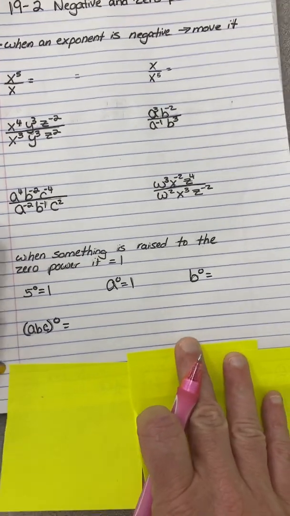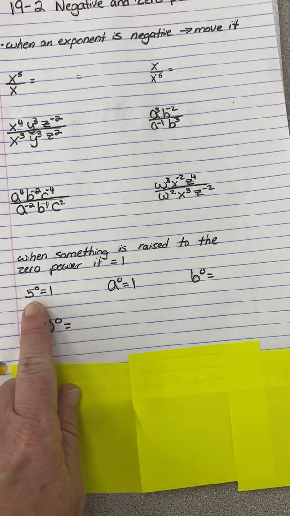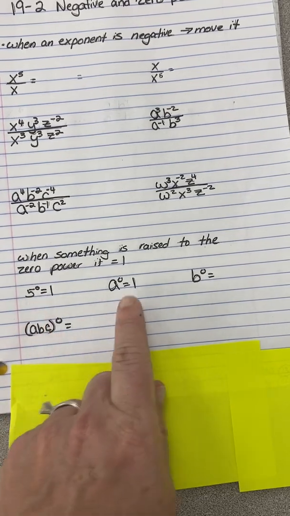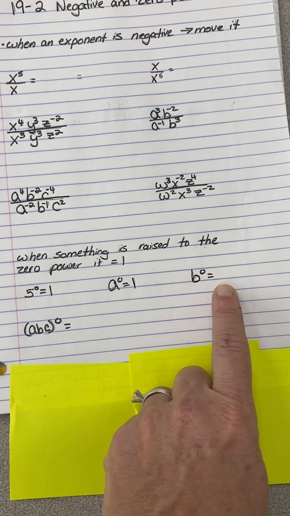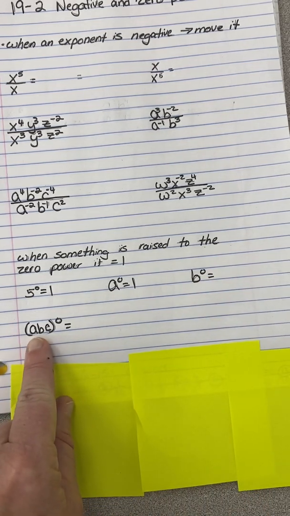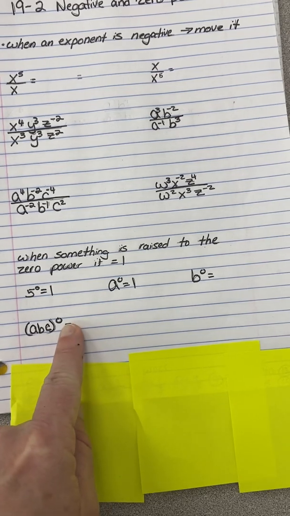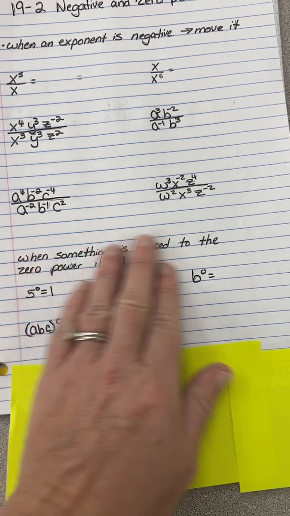Another kind of cool trick is that anything raised to the 0 power is 1. So 5 raised to the 0 power is 1. A raised to the 0 power is 1. B raised to the 0 power is 1. And even all of this. This whole thing is being multiplied, and then I raise it to the 0 power, so that answer is always 1.